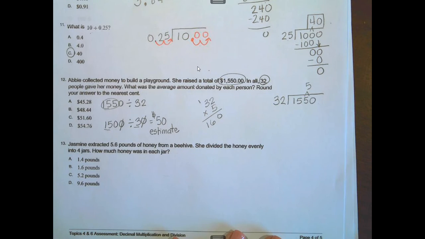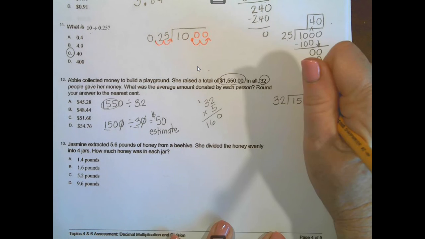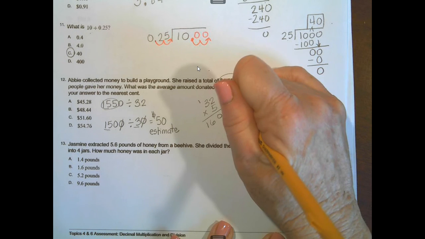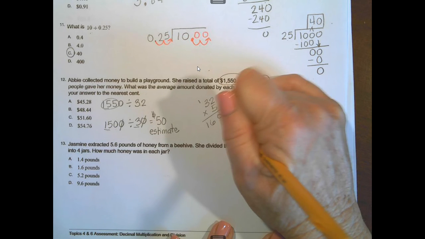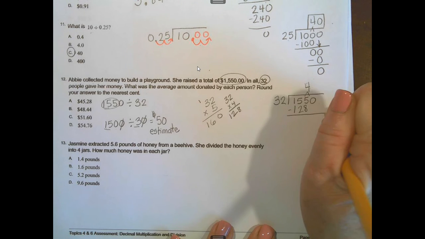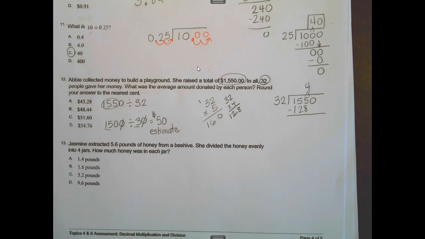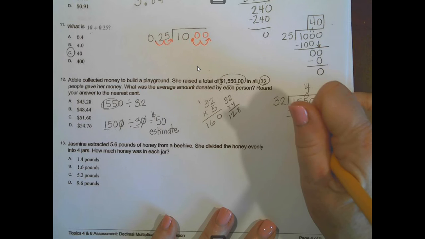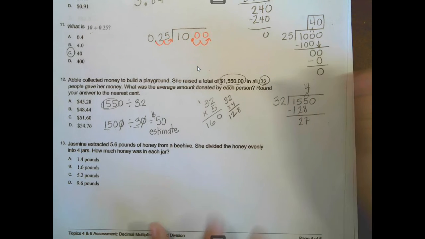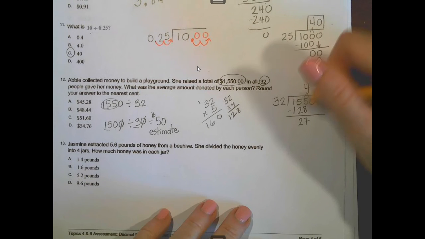Oh, it's going to be too big. So it's going to be 4 times. So let me adjust that quotient to 4. All right, so 32 4 times is 128. That works. All right, when I subtract 128 from 155, I could count up. And when I do that, I get 27. So when I subtract, that's going to be 27. I just like to count up so I'd have a clean slate here.